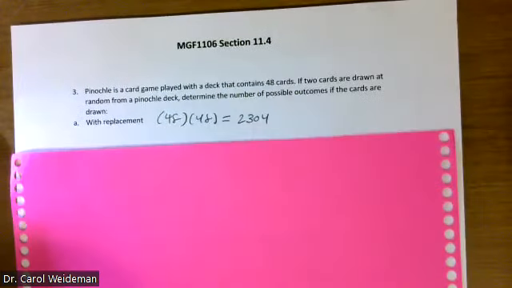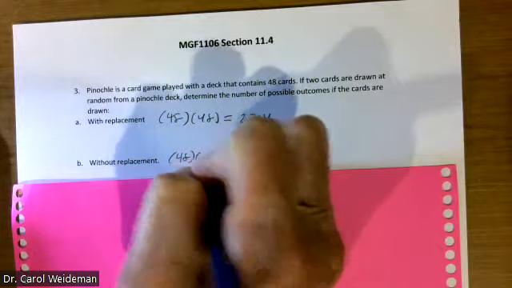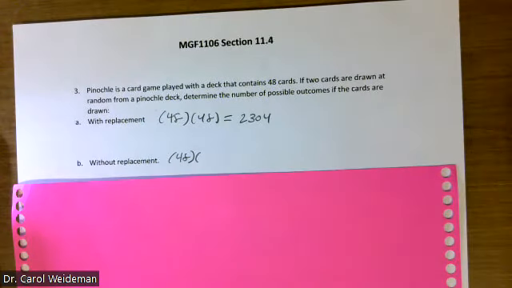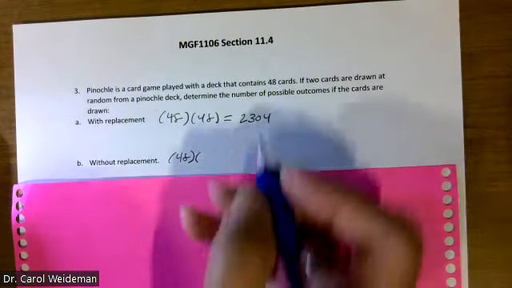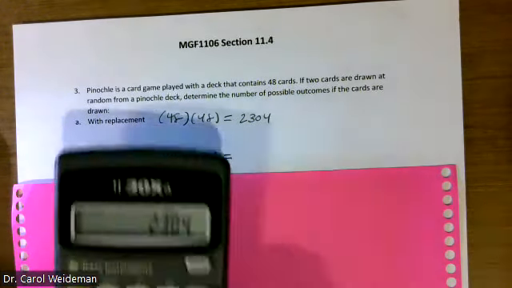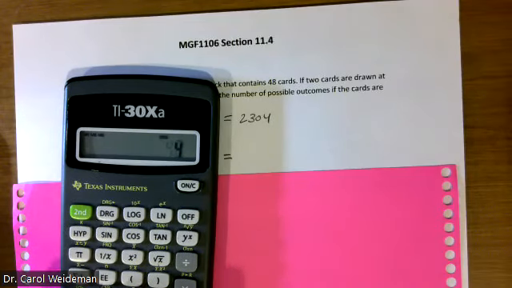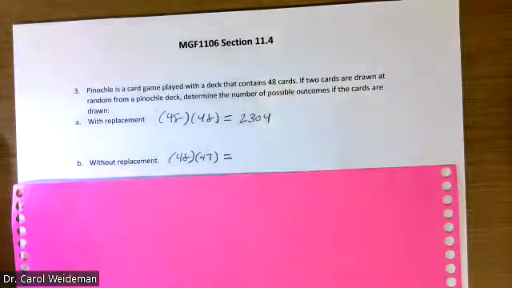Now, we're also going to do this without replacement. So the first time I go in to pick, I have 48 cards to pick from. I'm going to pick the card. I'm going to put it aside. I'm not going to put it back in. So when I go back to pick, I only have 47 cards to pick from. So if you notice, when you're sampling without replacement, you're going to have fewer sample points. And this time we have 2256.